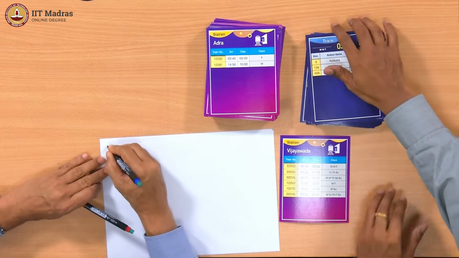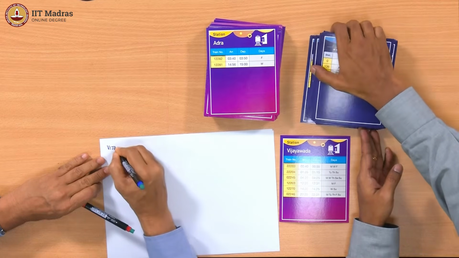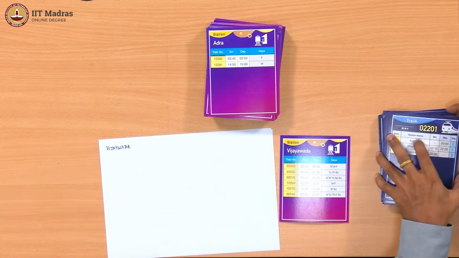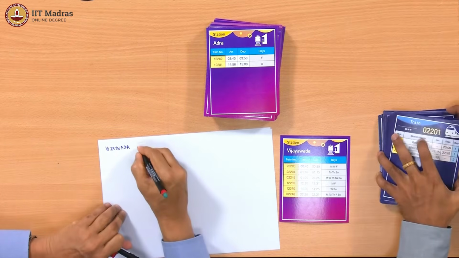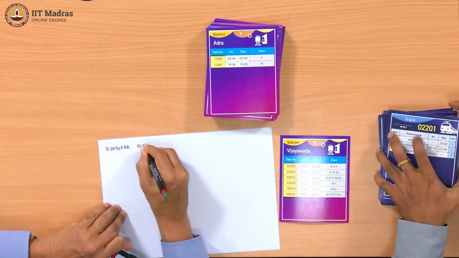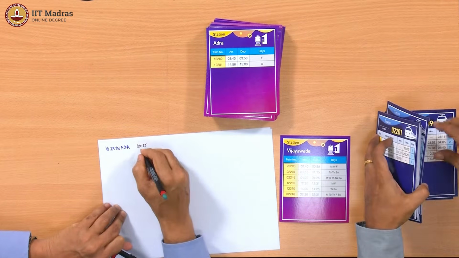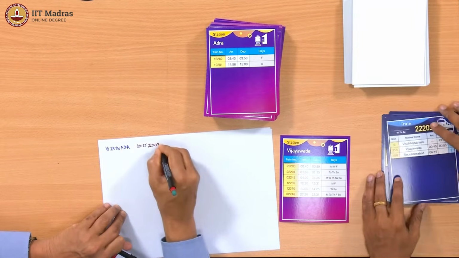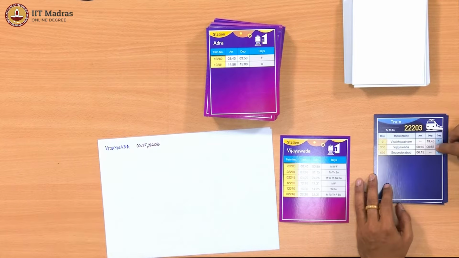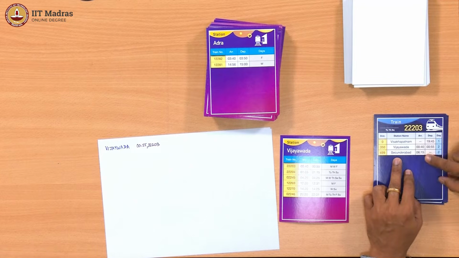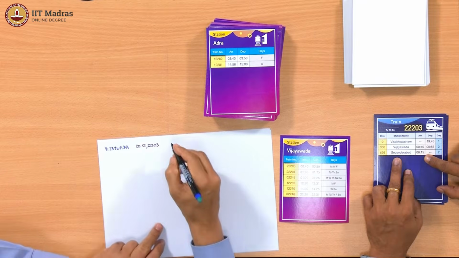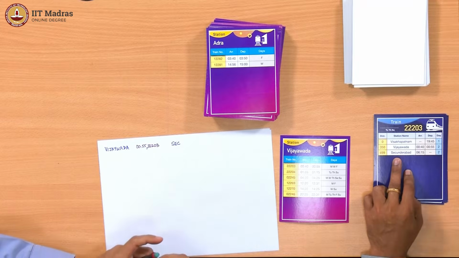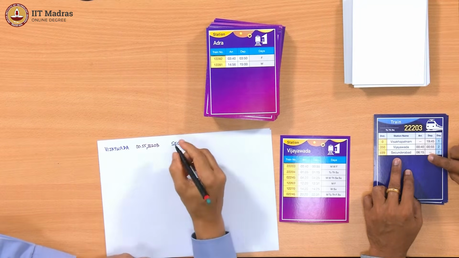At Vijayawada, the first train is 22203, departing at 0055. We'll note that. This train is departing 0055 and going to Secunderabad, so you can only go to one place. You reach Secunderabad at 6:15, the same day, at 0615.